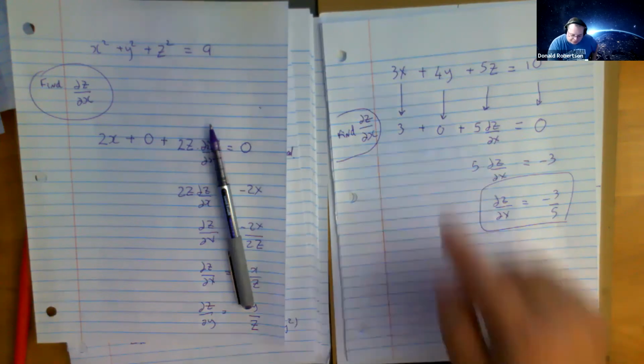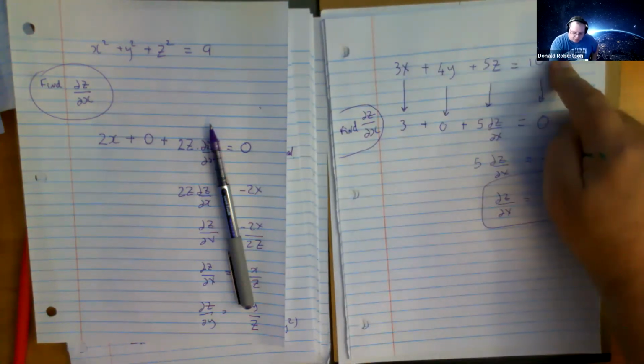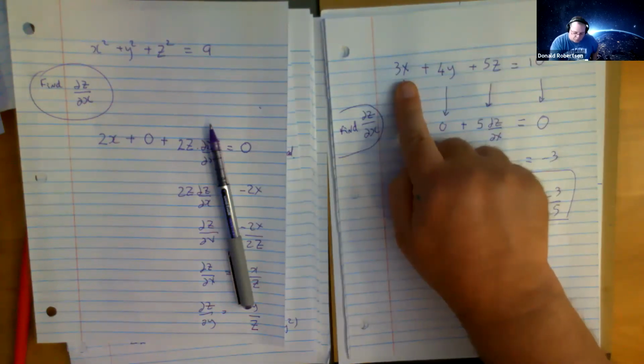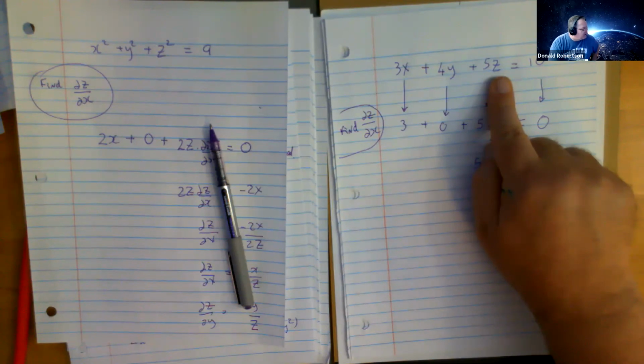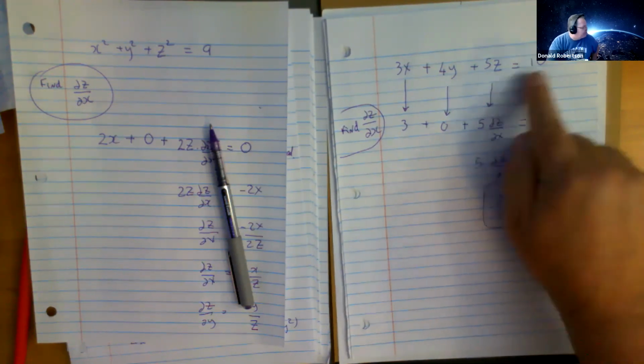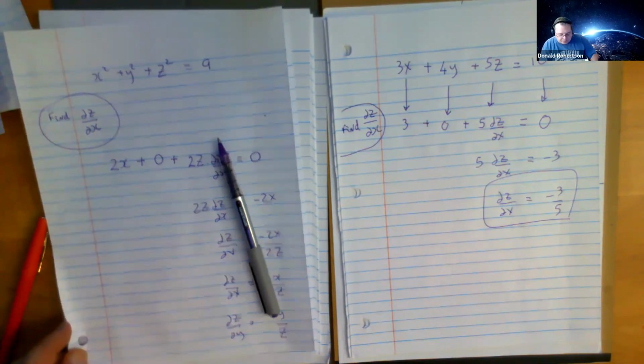So I could go through this process and do a partial derivative with respect to y. Well, wouldn't that be 0? Wouldn't that get me 4? And wouldn't this get me 5 partial derivative of z with respect to y equals 0, and then I could get my second answer. So you can imagine there'd be two numbers, but distinct numbers. They wouldn't be the same as each other.